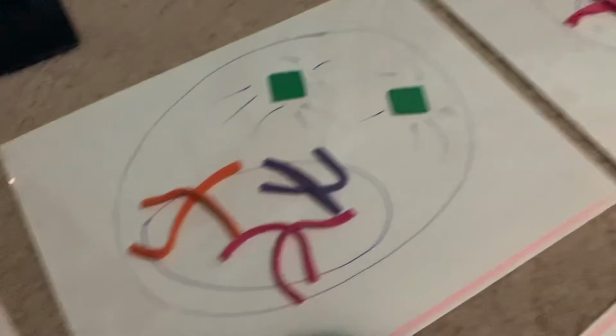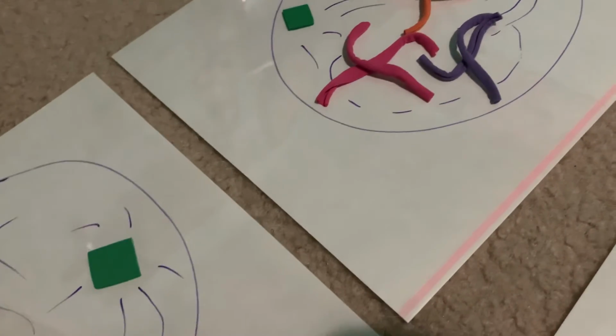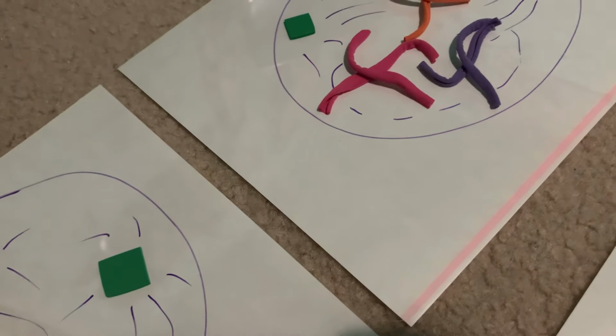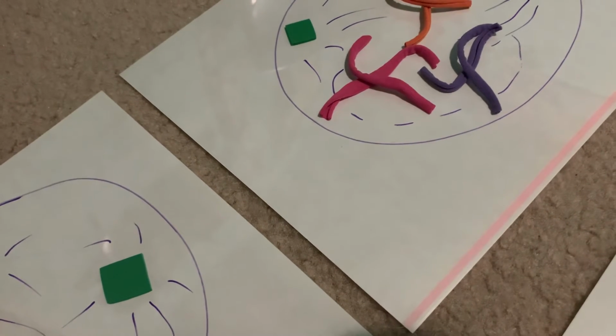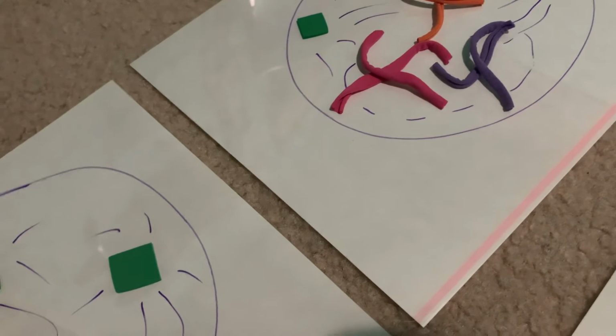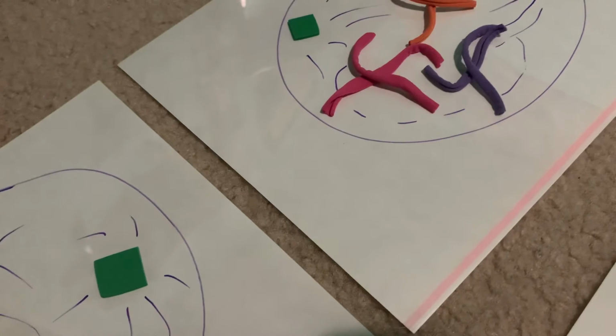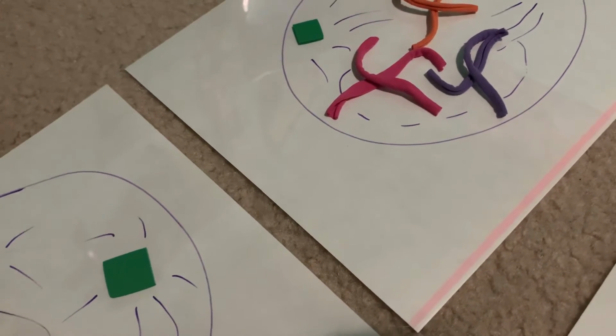Prometaphase is right there, which is when the nuclear envelope breaks, and microtubules attach to the kinetochores and centromere region. Spindle fibers attach to the centromeres, and chromosomes begin moving.